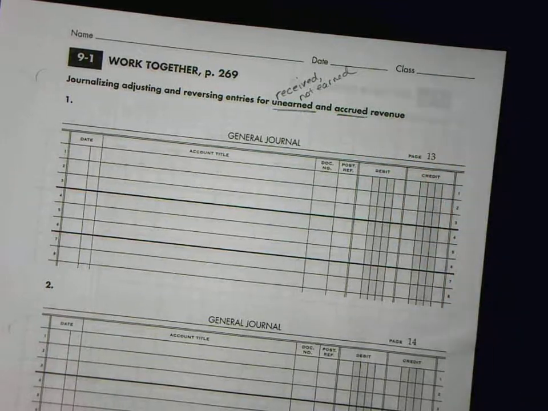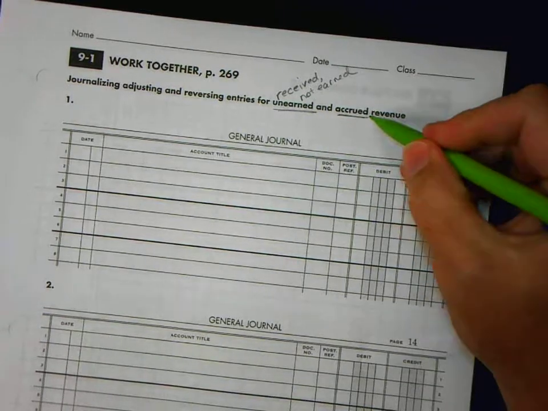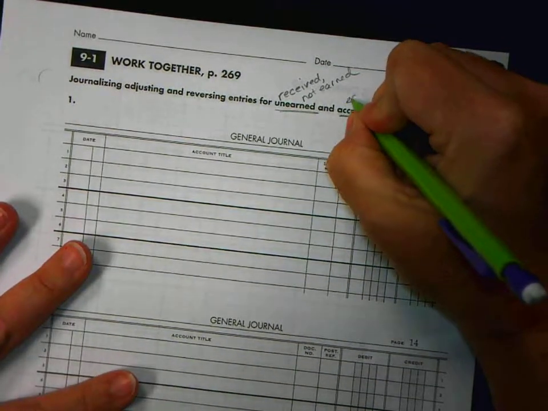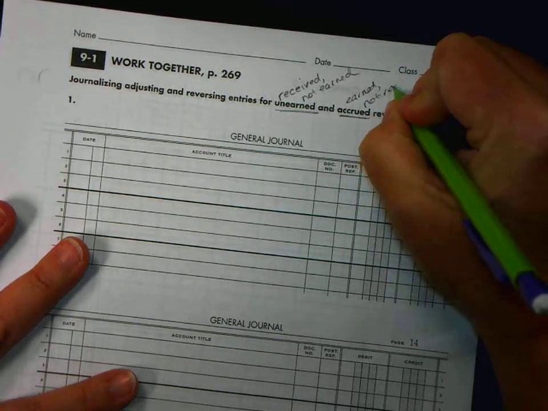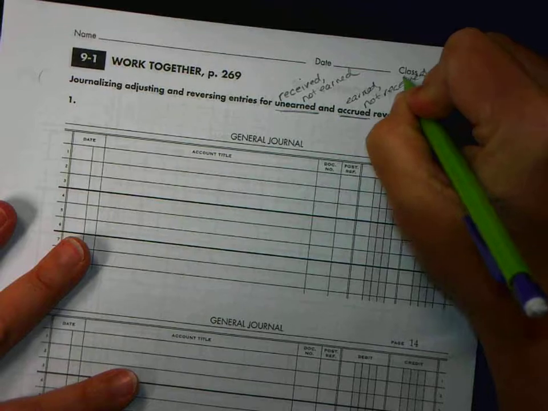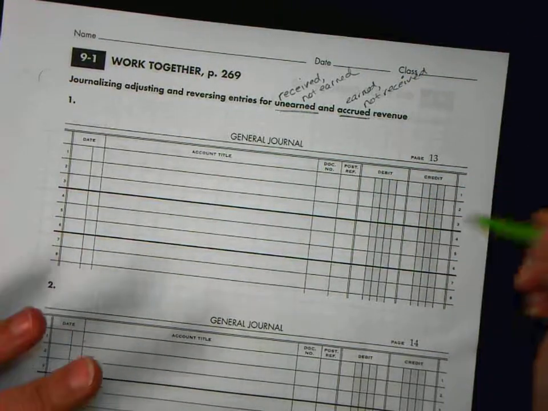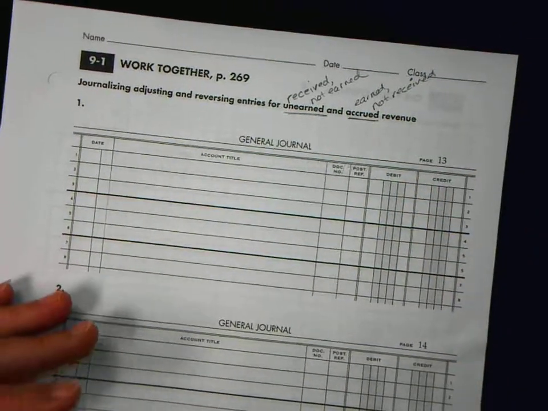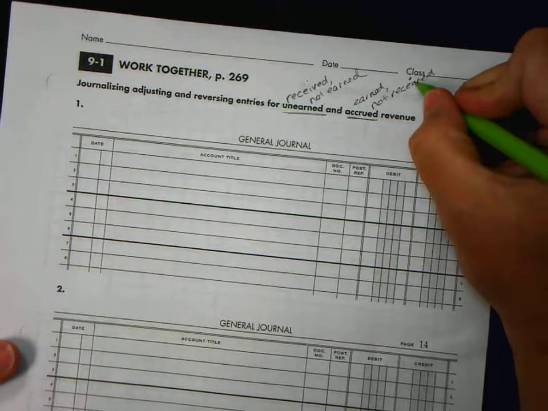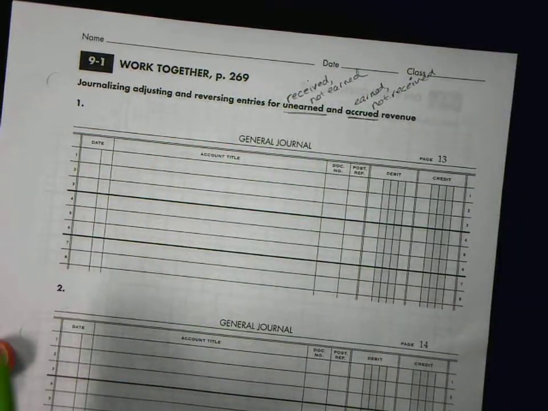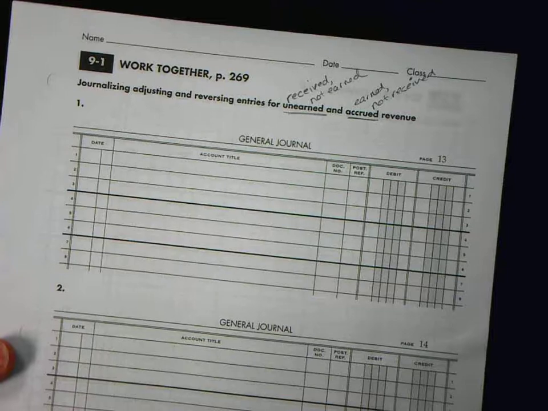Where accrued means that we've earned it, but we haven't received it. And that'll be like interest. So if we don't receive the interest until the note that somebody has with us is paid, then we're earning the interest each month. We're just not getting it until the end. Okay? So there's your unearned revenue versus your accrued revenue.